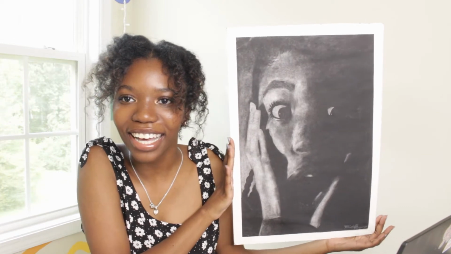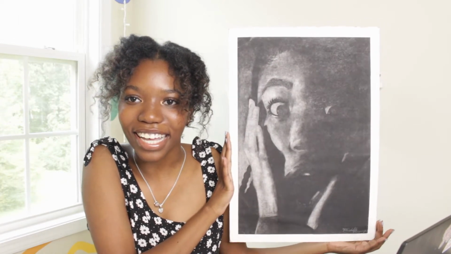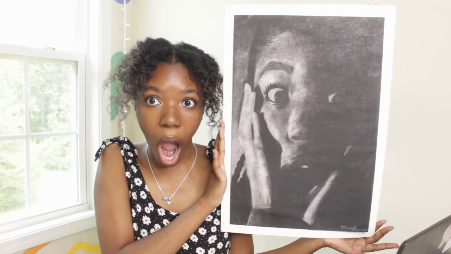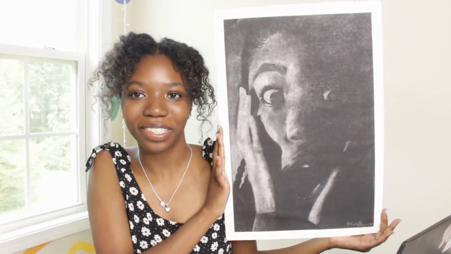A self-portrait that I did. It was actually a charcoal subtraction. That's when you cover the entire paper with charcoal. So this is the size that it is. Does it look like me? I don't know. It's kind of sick. I can't lie, it's pretty sick.